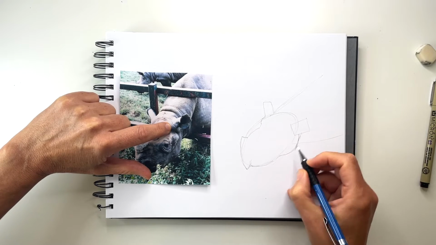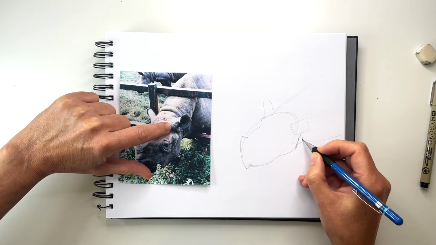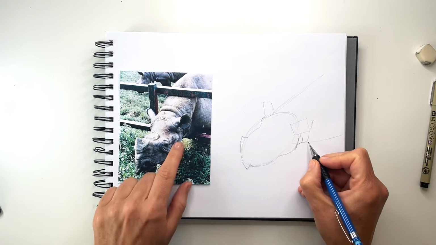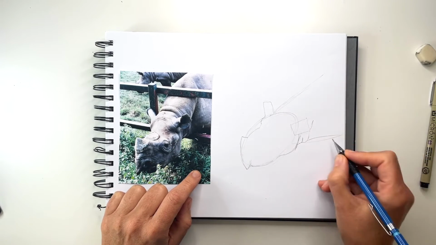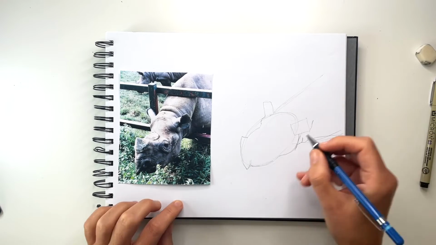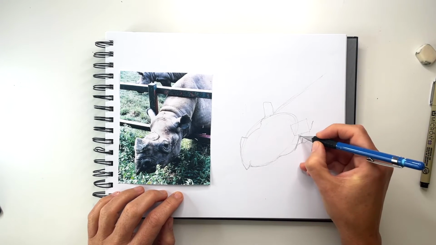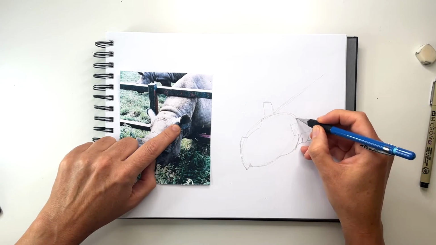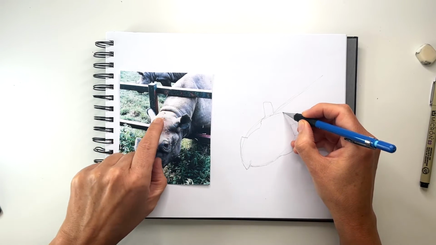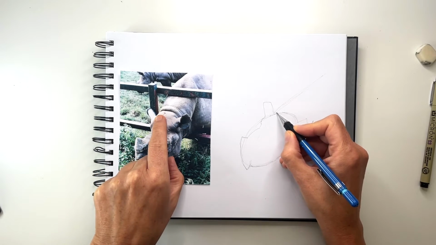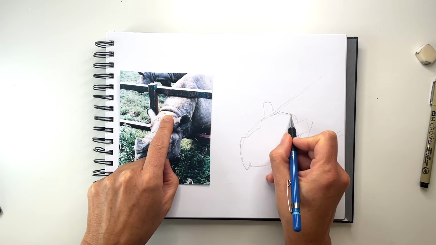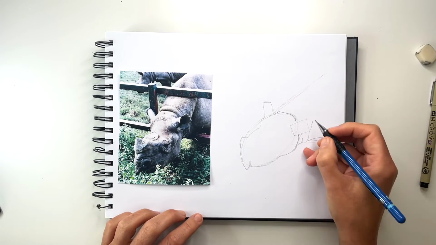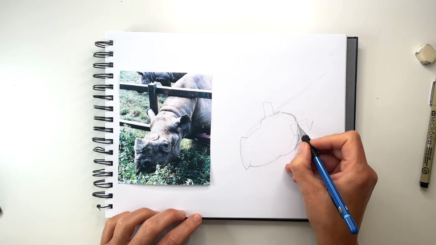So here the jawbone, I guess it would be, of the rhino coming down, and then from there those little ridges in the skin go up, and then over here by the ear, going over the head, it's almost like a little house shape. Okay, so let's take a look at the ear.